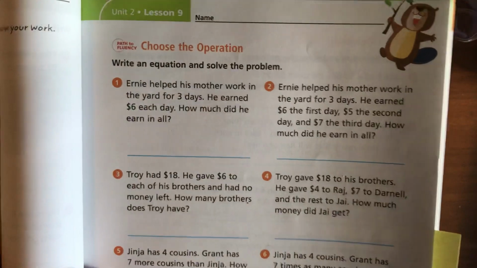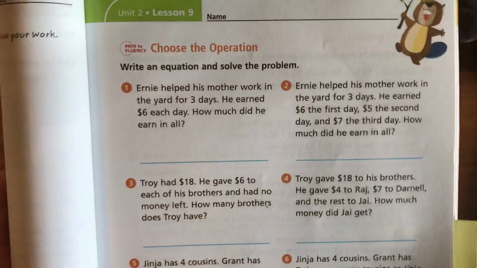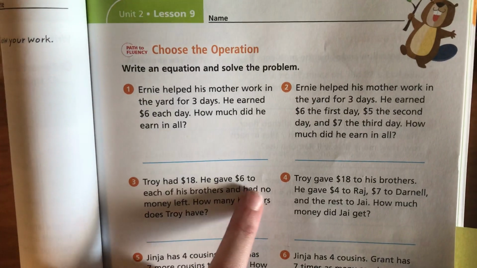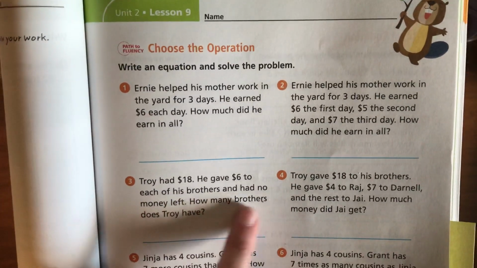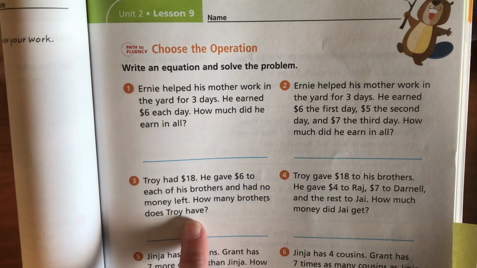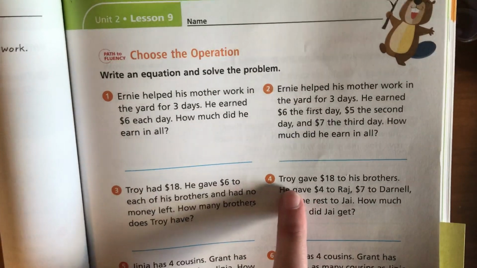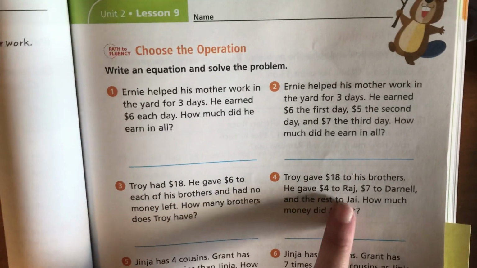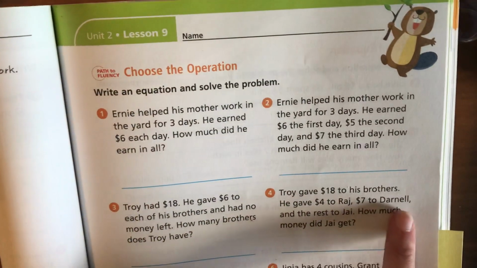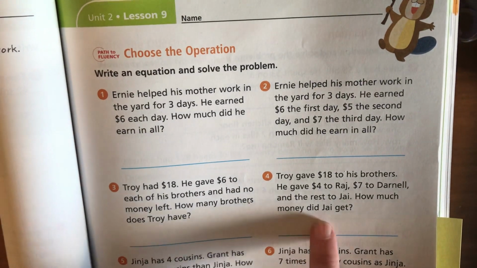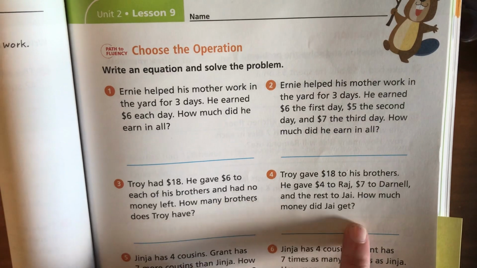I'm trying to keep it close to the camera so you can see it. All right, let's read number 3. Troy had $18. He gave $6 to each of his brothers and had no money left. How many brothers does Troy have? Number 4. Troy gave $18 to his brothers. He gave $4 to Raj, $7 to Darnell, and the rest to Jai. How much money did Jai get?